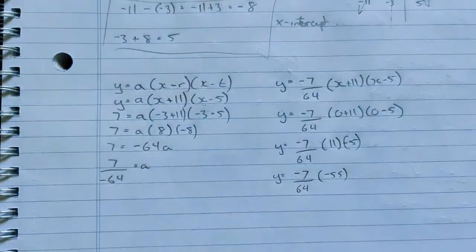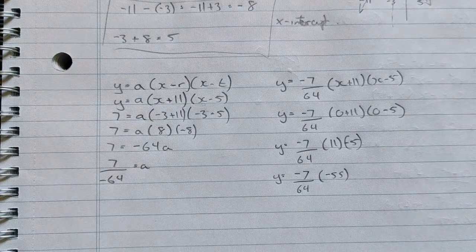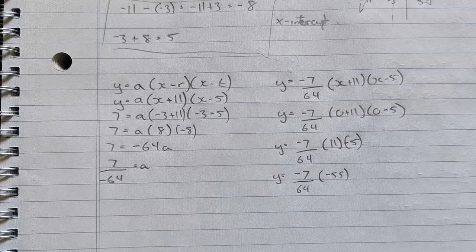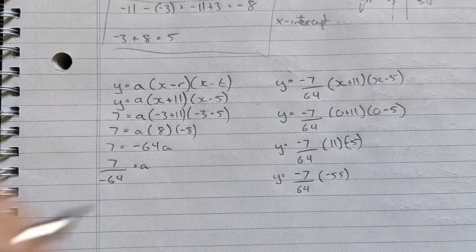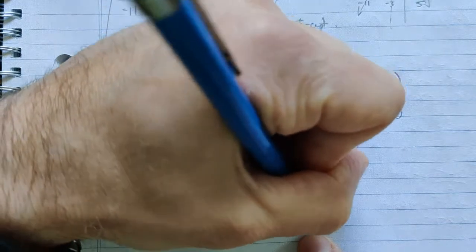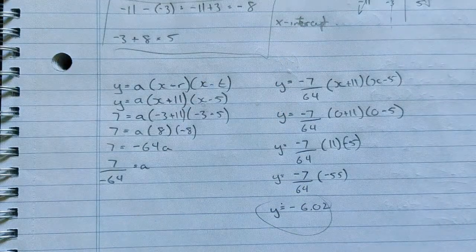We simplify that down, and then we do our final multiplication here, and I got -55 times 7 divided by 64, so our y value is going to be about -6.02. That's an approximate value, and that's how we find it.